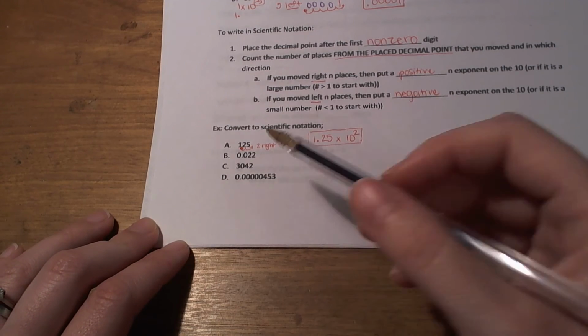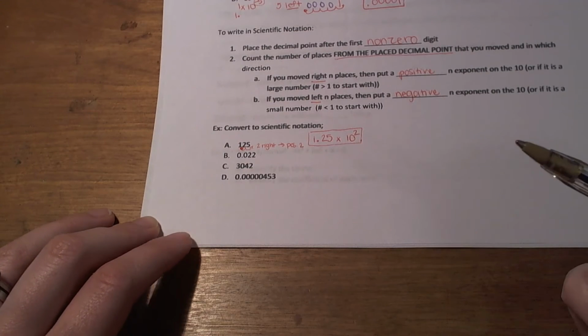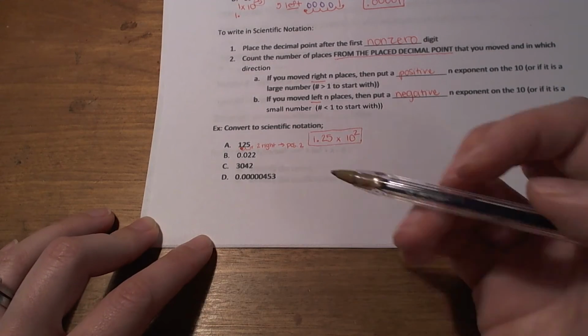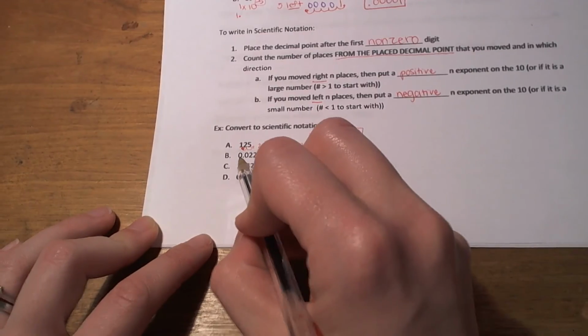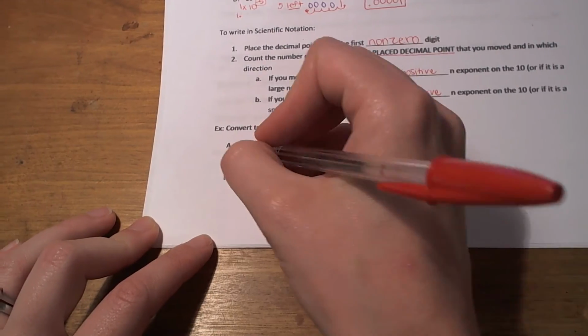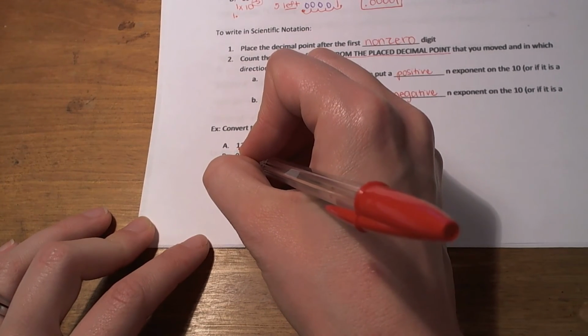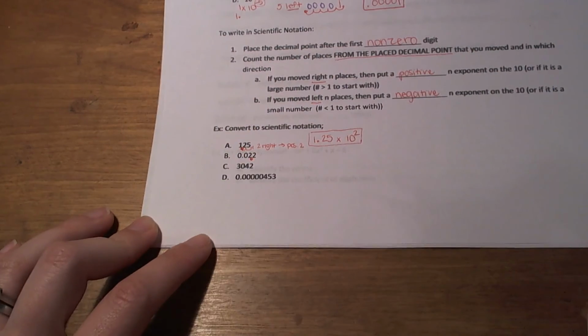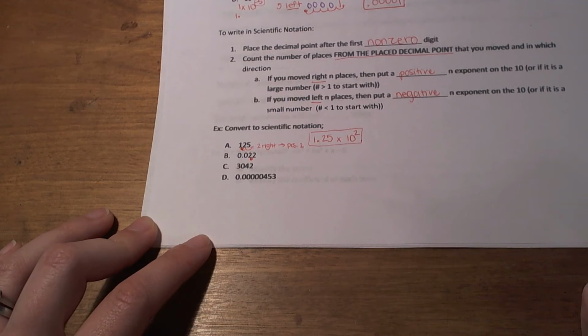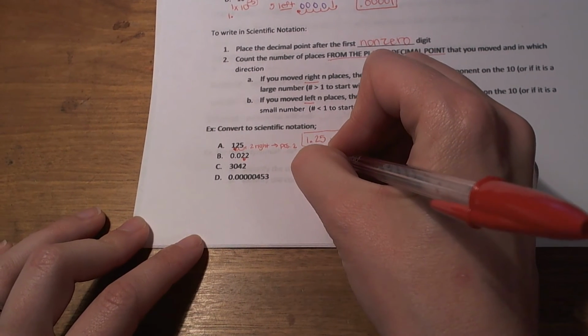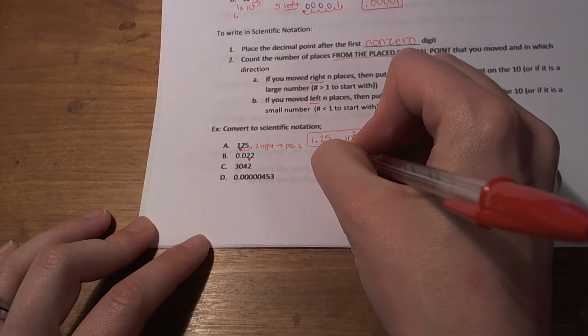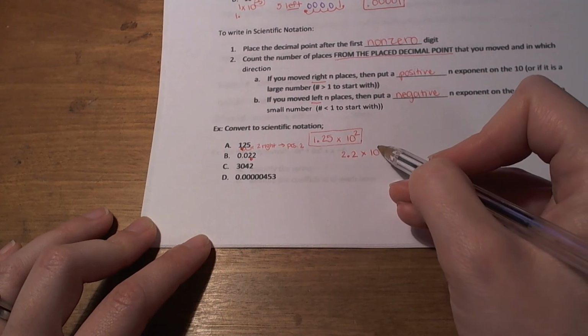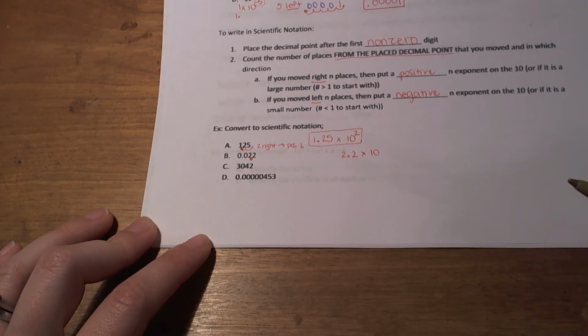For example B, okay, we want to place the decimal point after the first non-zero digit. So there's zeros in B, but we place it after the first non-zero digit, which is the 2 here. So in between the 2's. So the start of our answer is 2.2 times 10, and now we need to know what the exponent is.